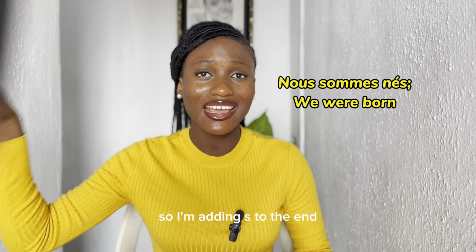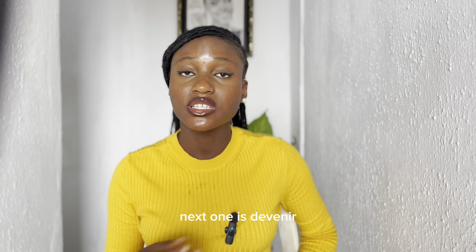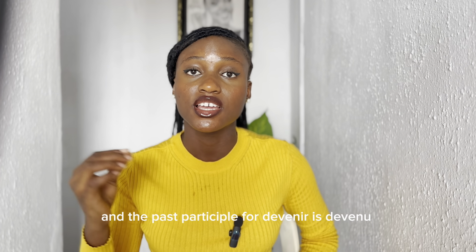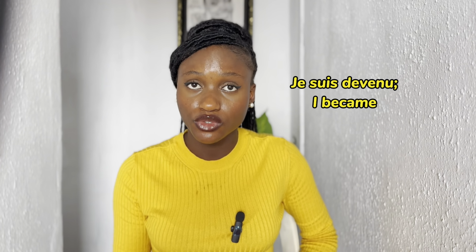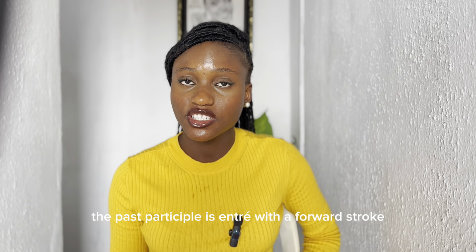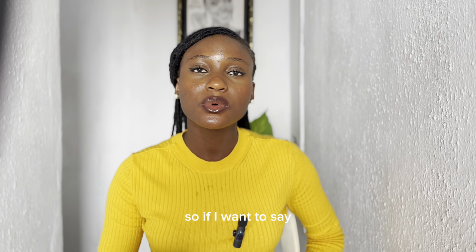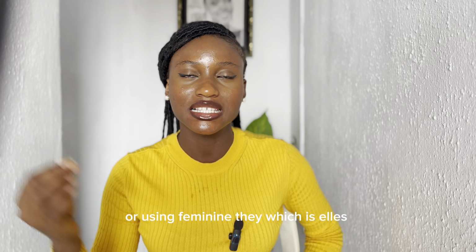So I'm adding s to the end. This is very important. Next one is devenir, which means to become, and the past participle for devenir is devenu. If I want to say I became, it will be je suis devenu. The next one is entrer, which means to enter. The past participle is entré with a forward stroke e. So if I want to say they entered, but using feminine they, which is elles.